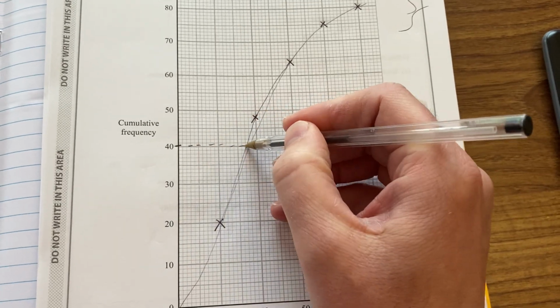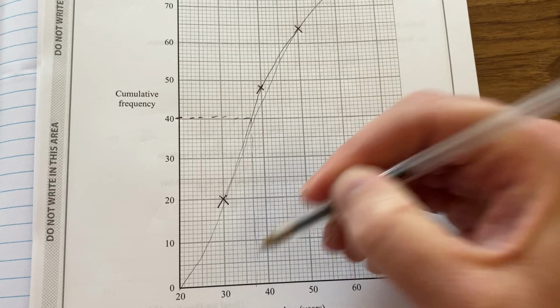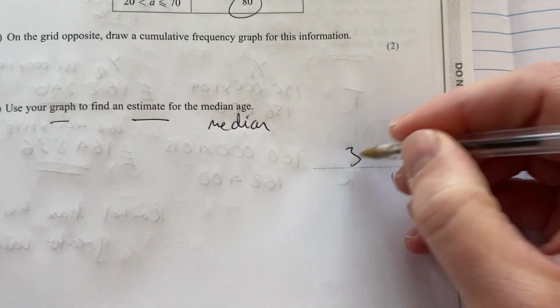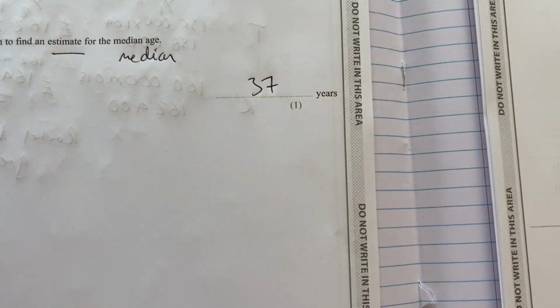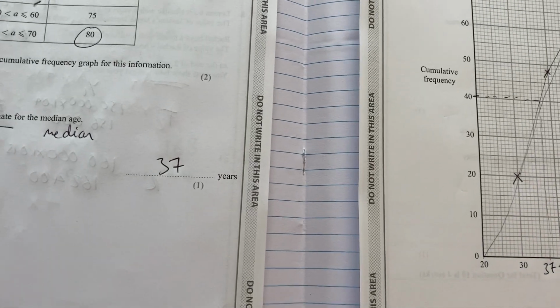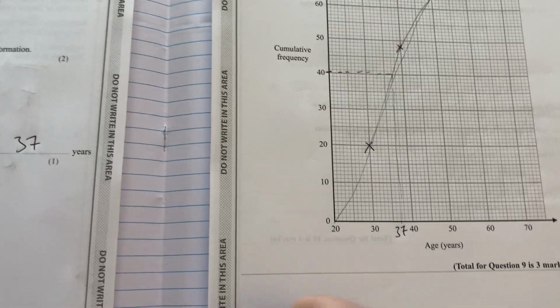So I'd read across, and then read down, and I have 37 as mine. And they'd normally give you a range. If you have a look at the official mark scheme, you can have a range of 1 or 2 years because everyone's curve might be slightly different.